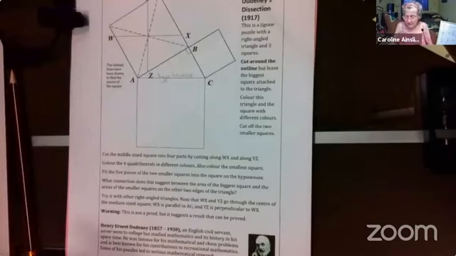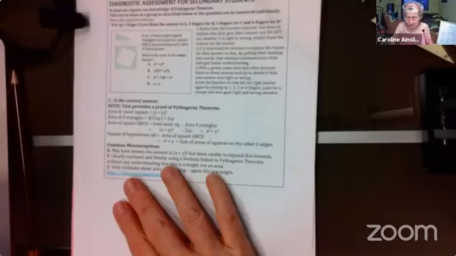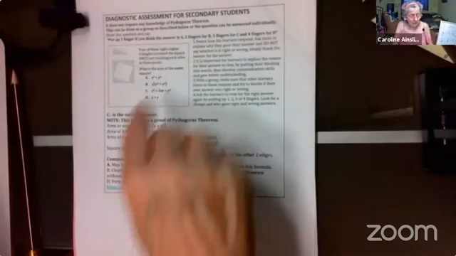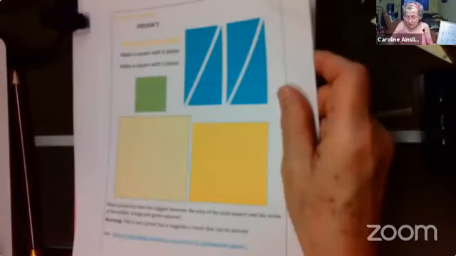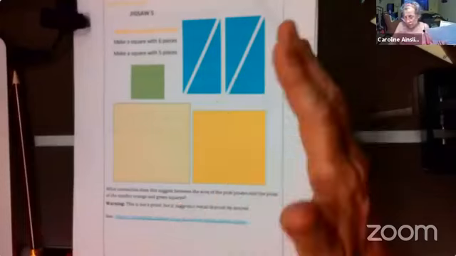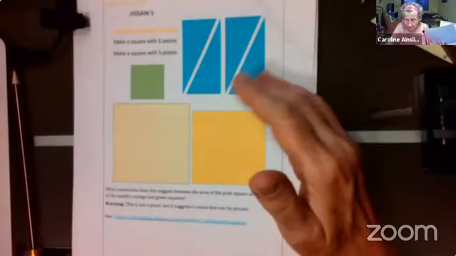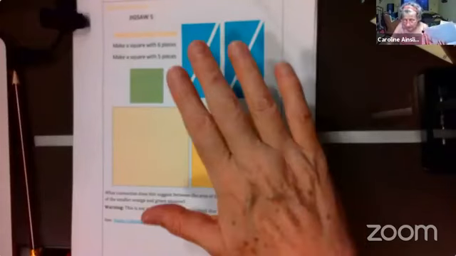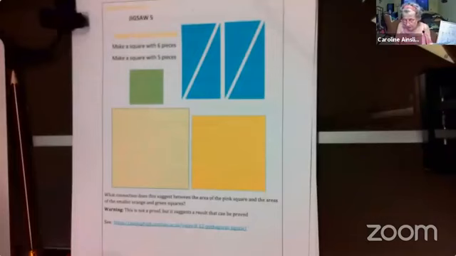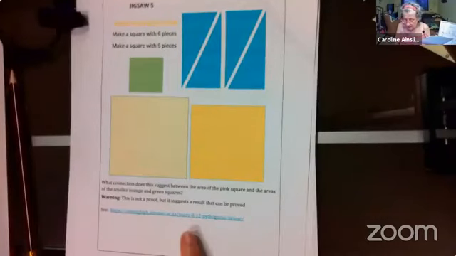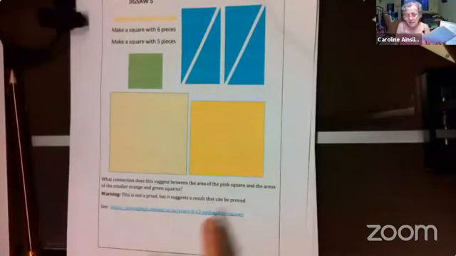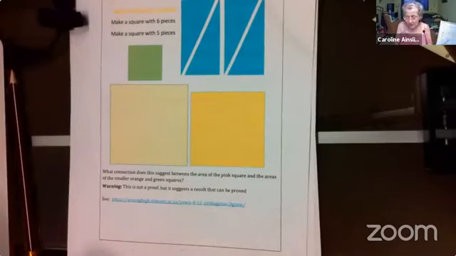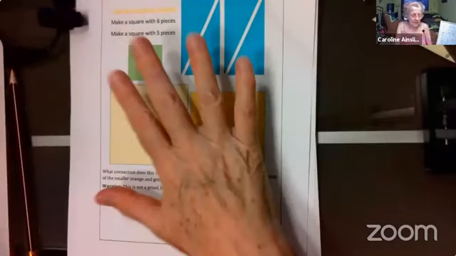There's some nice activity you can do here once you're ready for that. We've got some formulas. Now we've got something for lower secondary, so that is 11 to 14-year-olds. So cut all these out, make a square with 6 of the pieces, make a square with 5 of the pieces, and then work out the connections. Again, it's not a proof, but it suggests that a result can be proved. We did this the other day. You can follow this link to the Pythagoras jigsaw, which gives you much more detail on that activity.